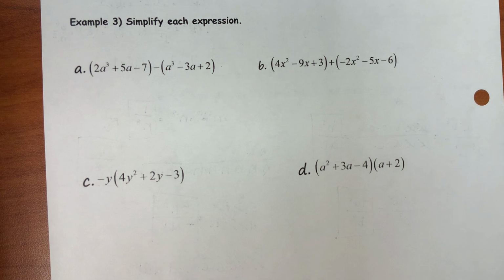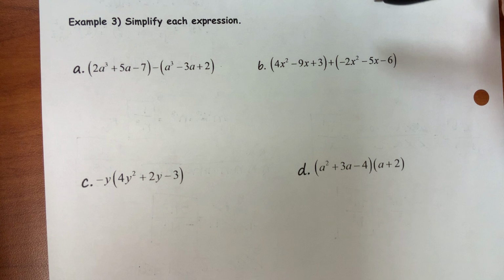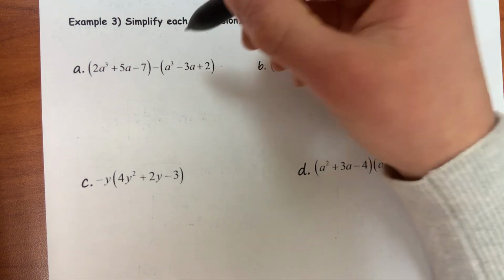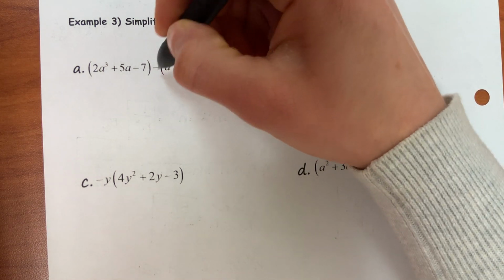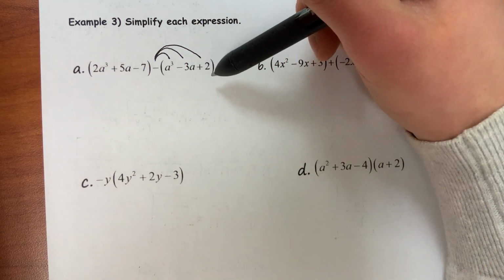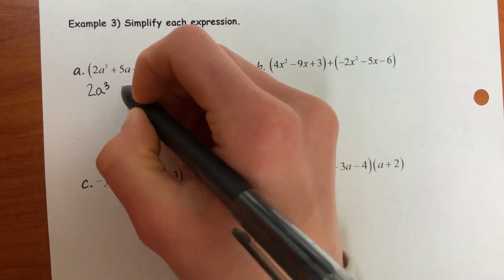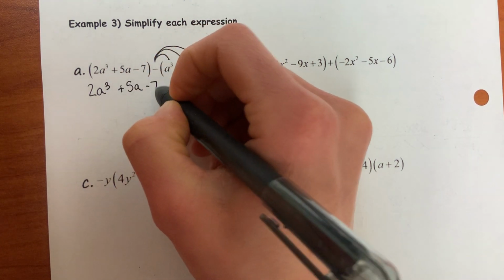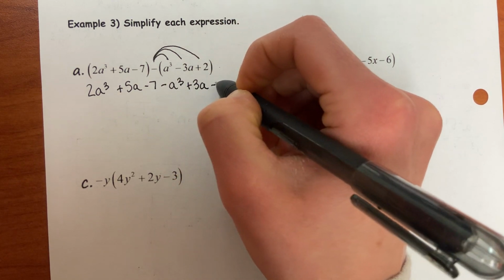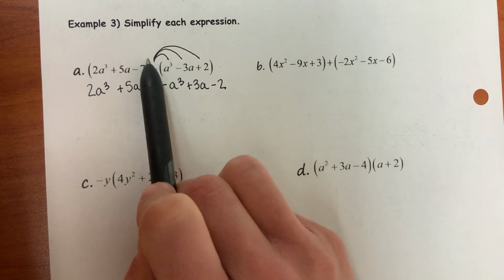Alrighty guys, just a few more examples, then we're good. So let's look down here. Let's simplify each expression. A and B are really nice because all you're doing is combining like terms, because we're adding and subtracting. Now with A, we have one additional step because we're subtracting over here and we need to distribute this negative to all 3 parts of this first parenthesis. So when we do that, this becomes 2a cubed plus 5a minus 7 minus a cubed plus 3a minus 2, because we've distributed this negative sign.